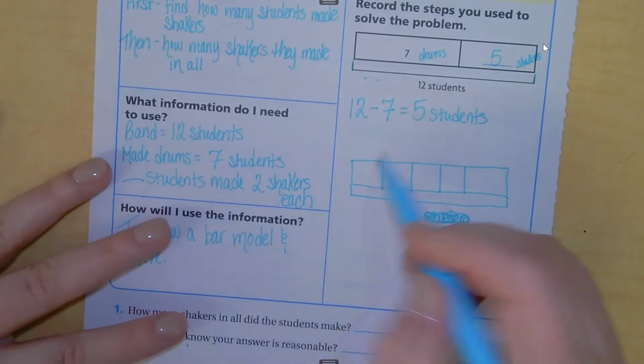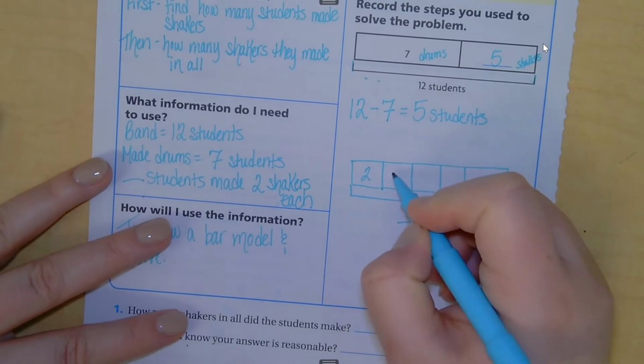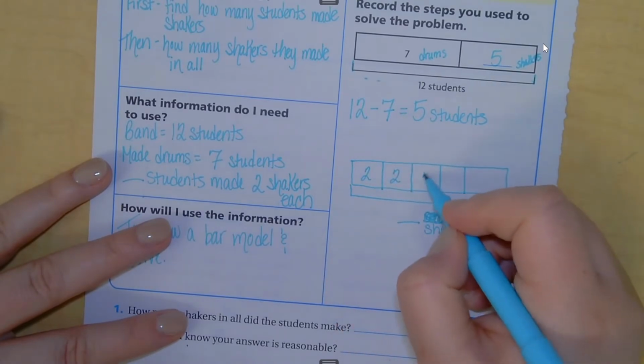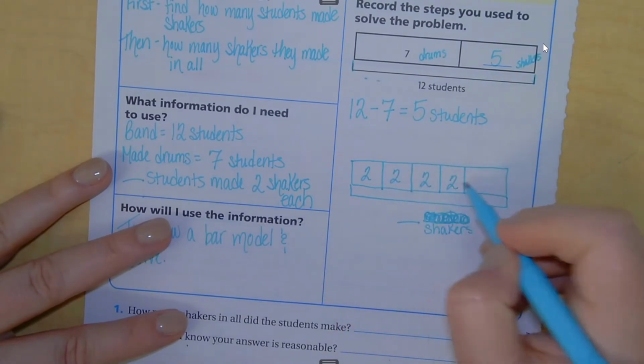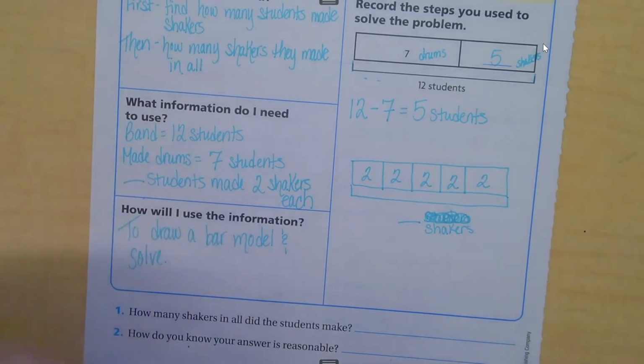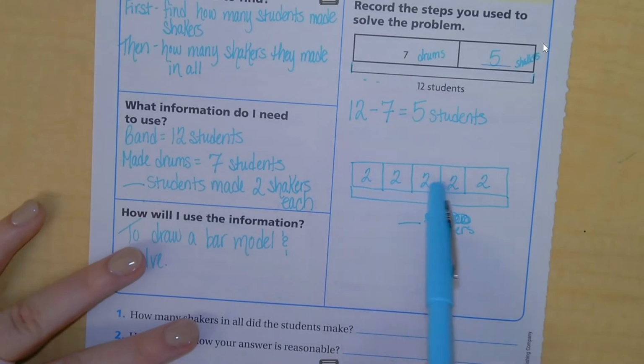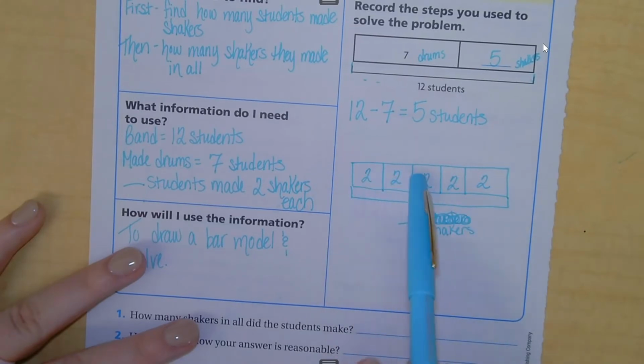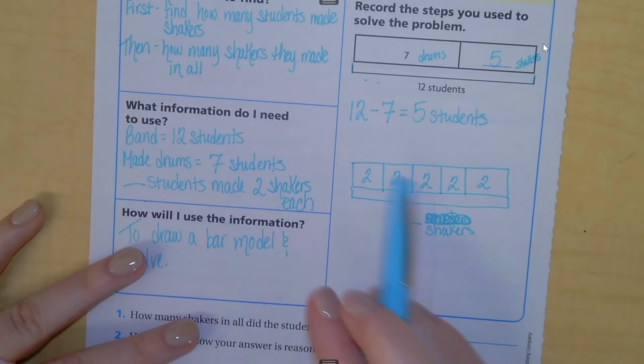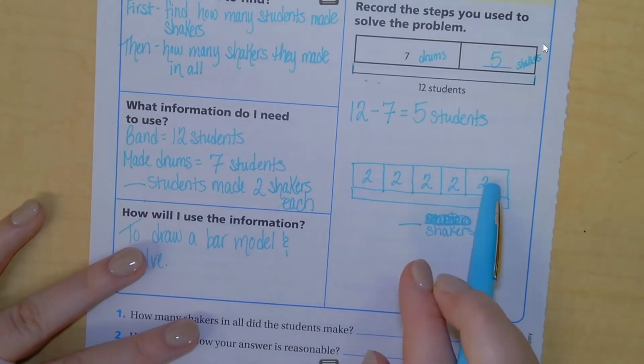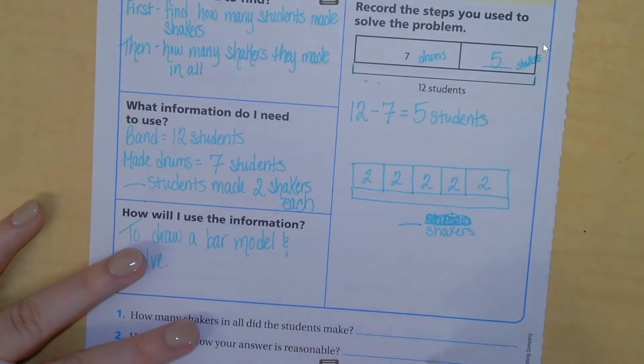So if they each made 2 shakers, that means this student made 2, this student made 2, this student made 2, this student made 2, and this student made 2. So now I have 5 equal groups with 2 in each, and this represents 5 students who made 2 shakers each.